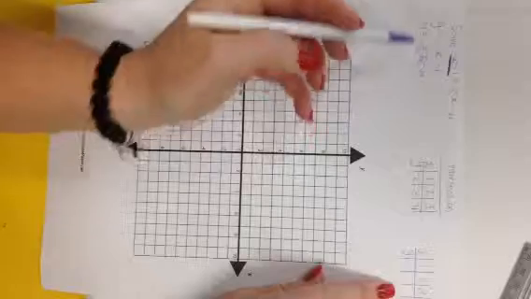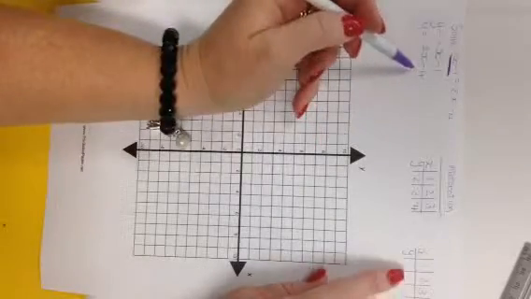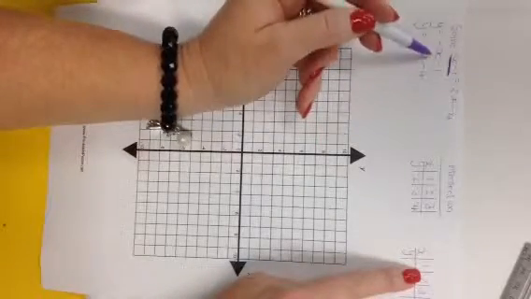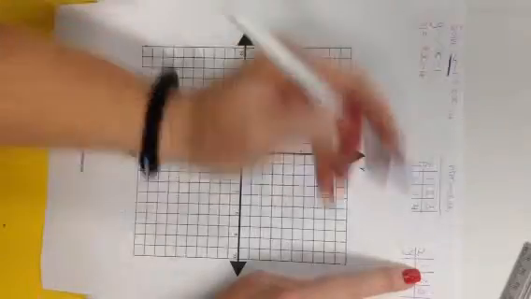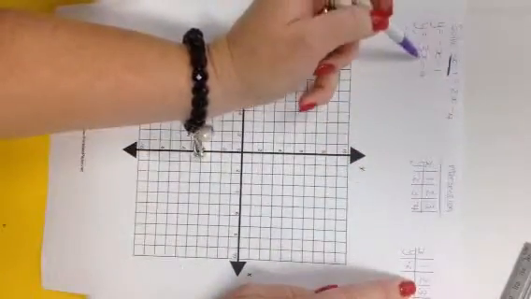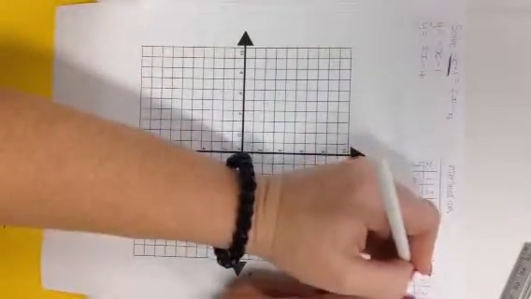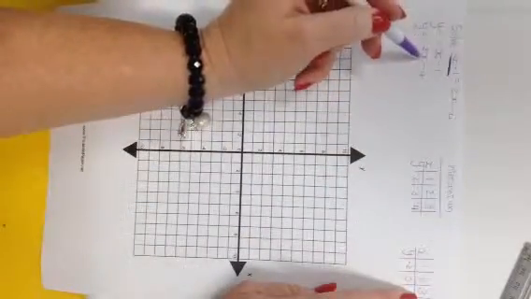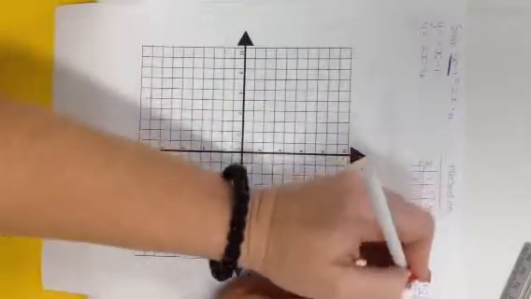Okay, let's look at this one. So this is 2x, take 4. So 1, so 2 times 1 is 2. Take 4 gives you -2. 2 times 2 is 4. Take 4 gives you 0. 3 times 2 is 6. Take 4 gives you 2.